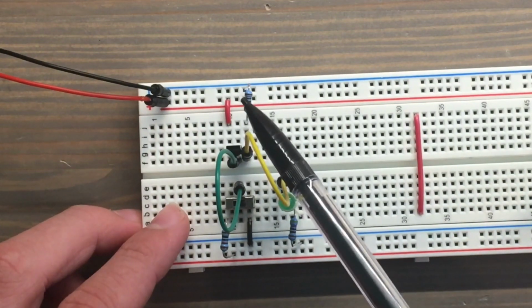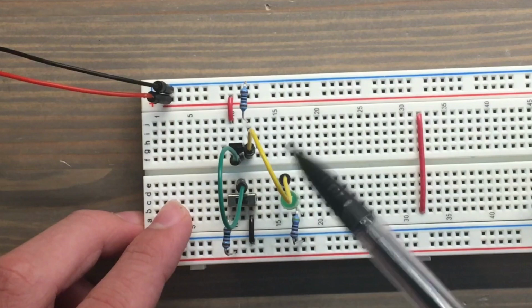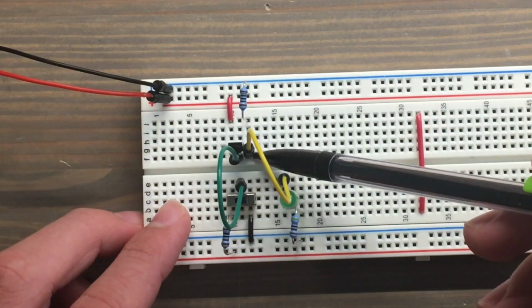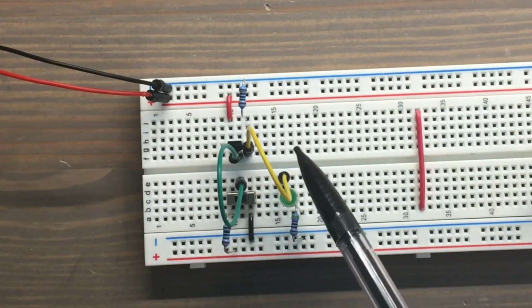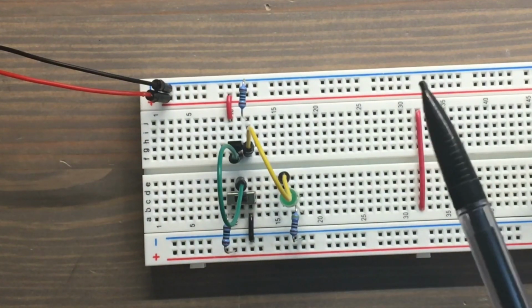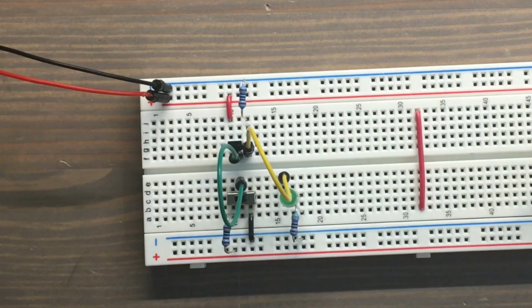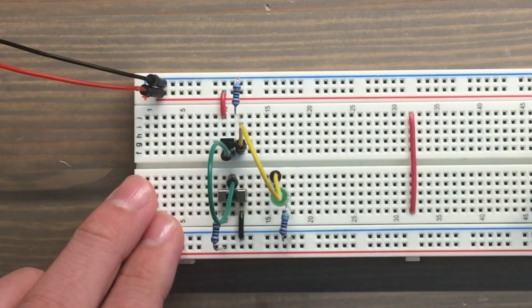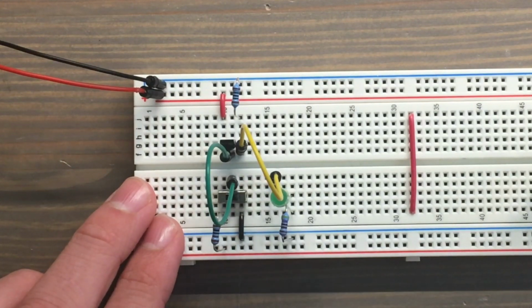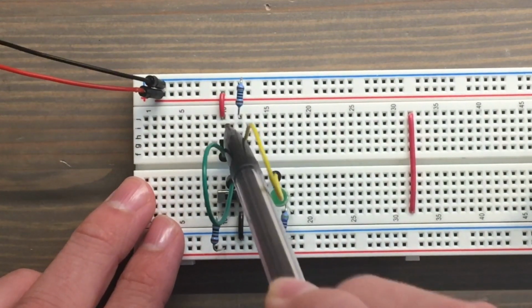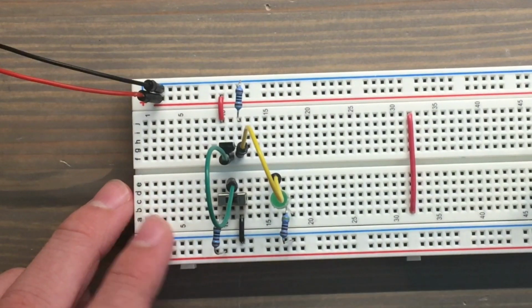And then I have this resistor here going from the emitter to ground, and that's not really necessary here, but it's used in some of the later things we'll go over in this video to prevent current from going from here to here when the supply isn't active.